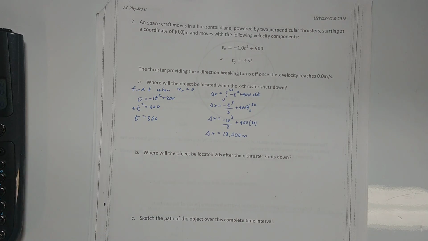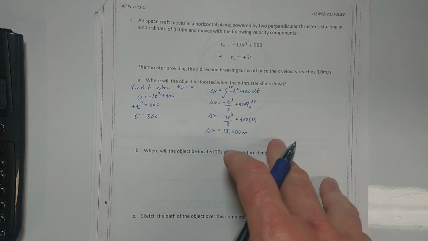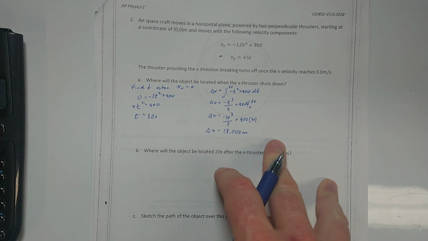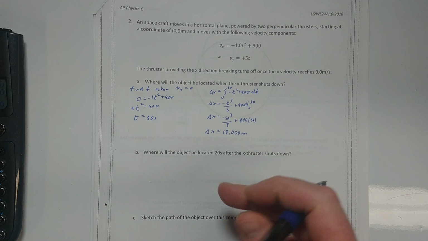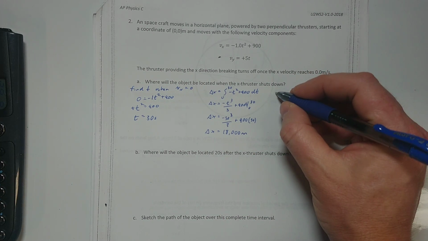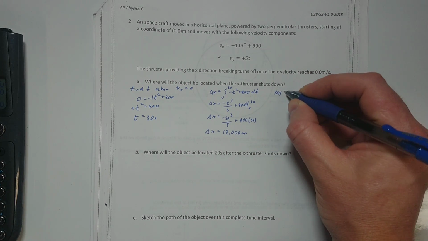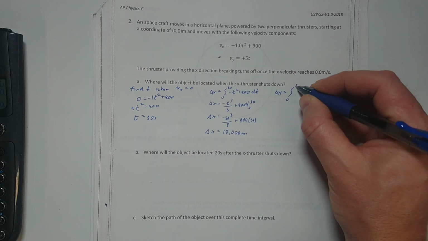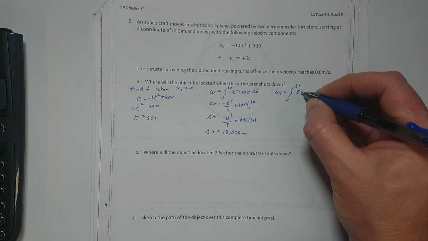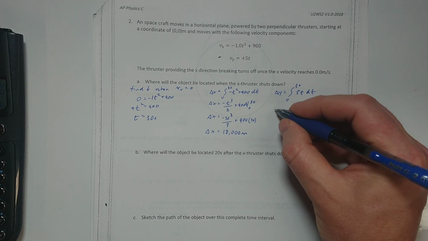Now that thruster turns down, it's stopped. However, the whole time it was still moving in the y velocity. I don't know why we don't have a y velocity brake, but apparently we don't. So delta y equals the integral from 0 to 30 of 5t dt.